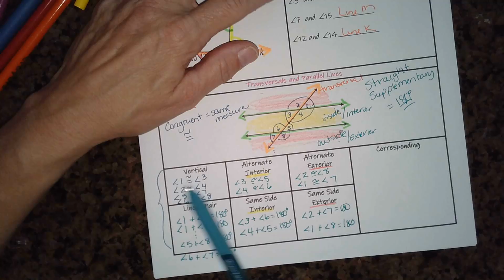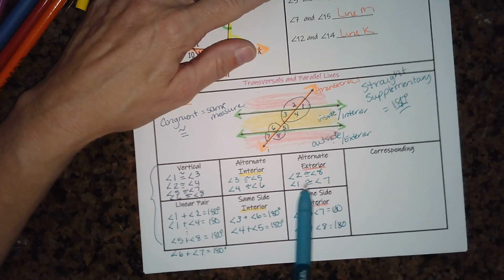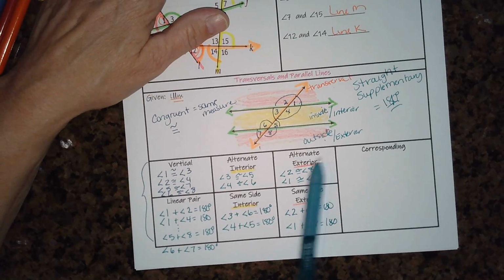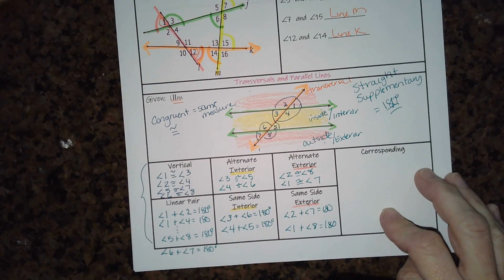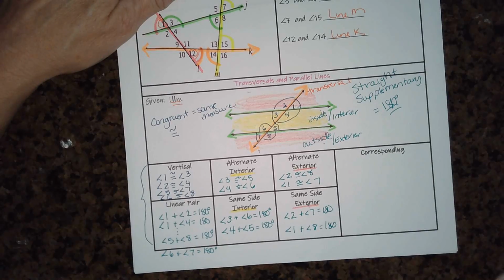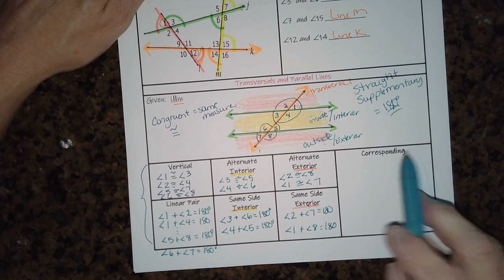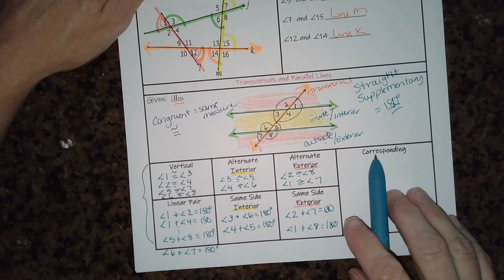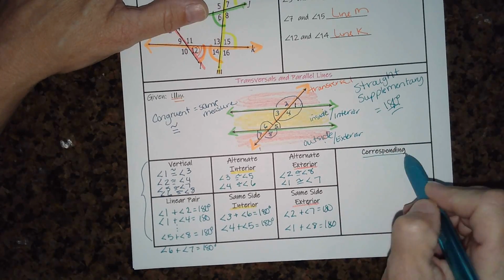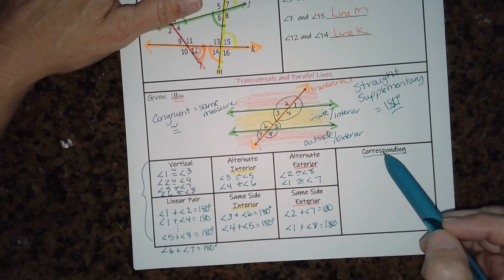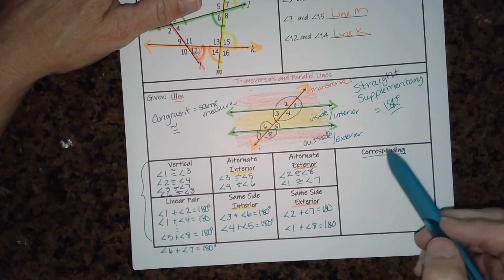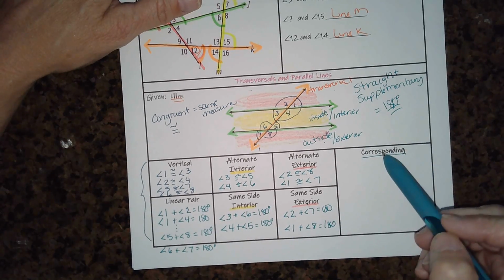So that kind of summarizes the things that we found when we did the activity in class. There's one other type of relationship that I want to emphasize, and that is corresponding. Angles that are corresponding are basically angles that are in the same position.